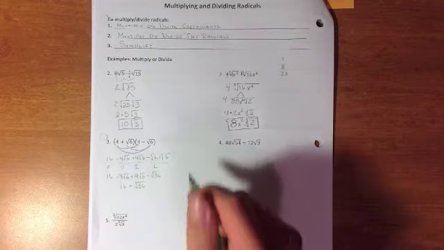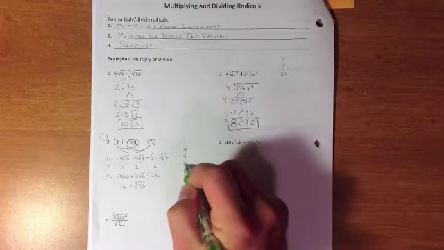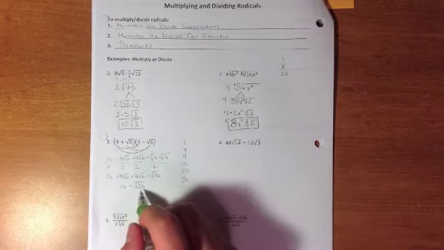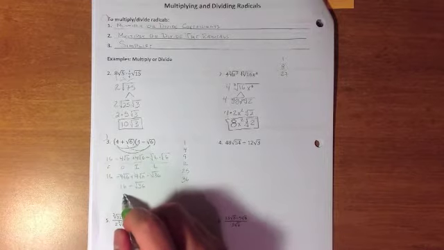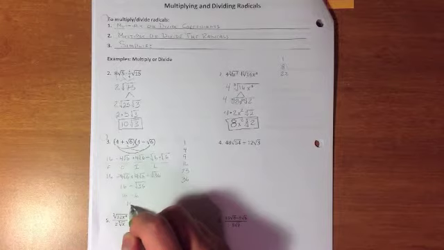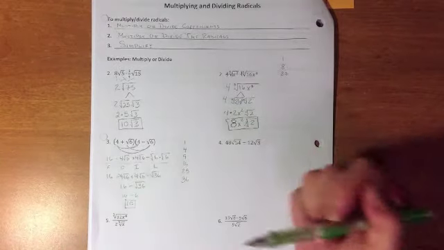And those of you who are really good with your perfect squares know that it goes 1, 4, 9, 16, 25, and 36 is a perfect square. The square root of 36 is 6. So that's 16 minus 6, which gives us a 10. So that whole complicated thing there turned out to just be equal to 10.